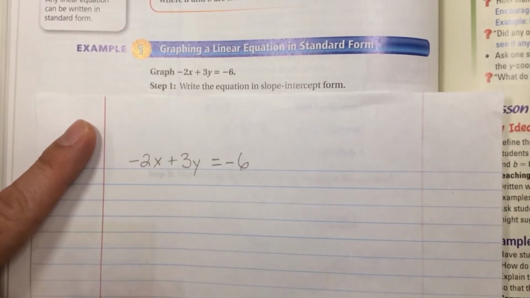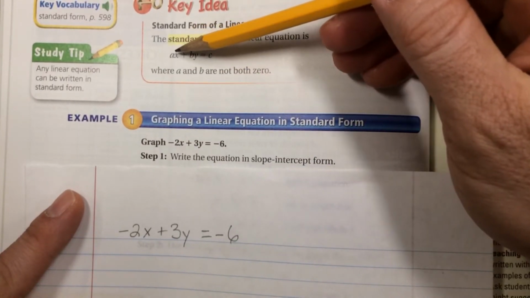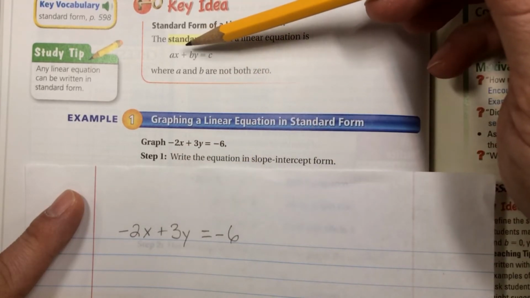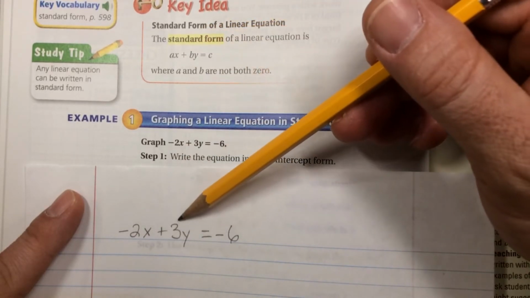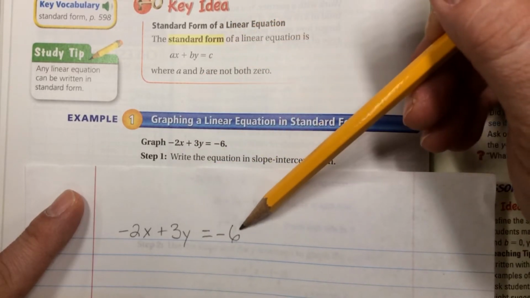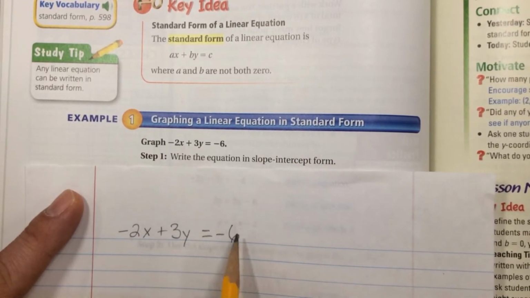You can see that's in standard form because it does follow this form: some constant times x, in this case negative 2, plus some constant times y, in this case positive 3, equals another constant, negative 6. And a and b are not both 0. So it does follow standard form.